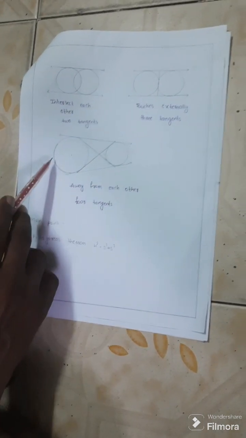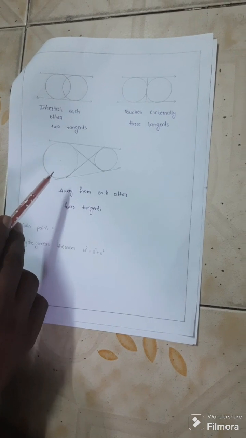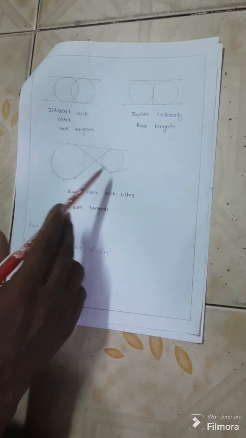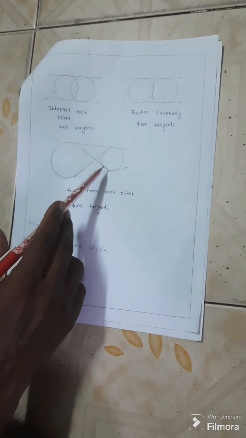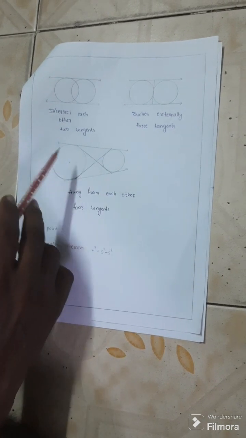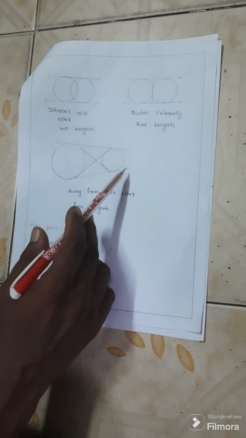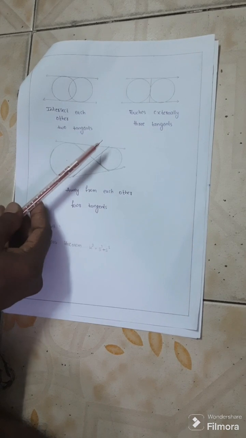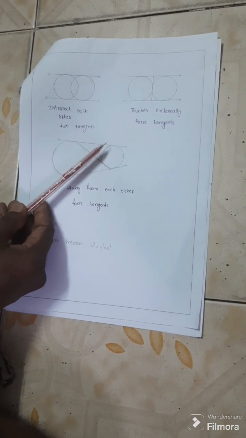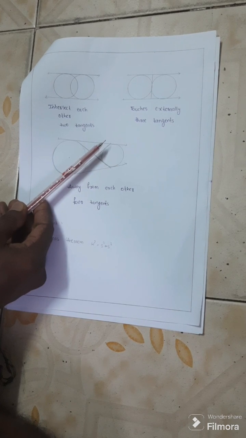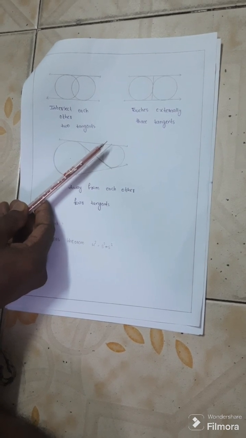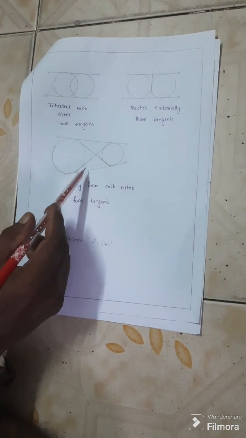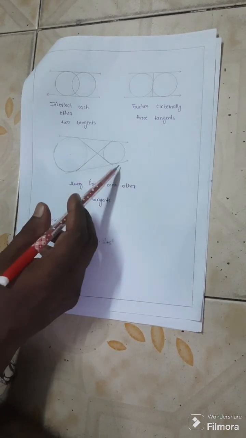Now, if two circles are not touching, that is, they are away from each other, then 4 tangents can be drawn. Again, upside one tangent and downside one tangent, and transversal tangents: one tangent going from the upside of one circle to the downside of the other circle is called a transversal tangent. 2 transversal tangents are there; here 2 common tangents are there.